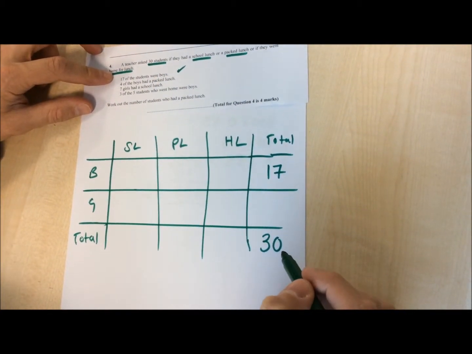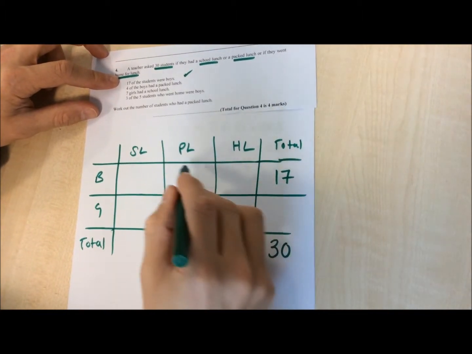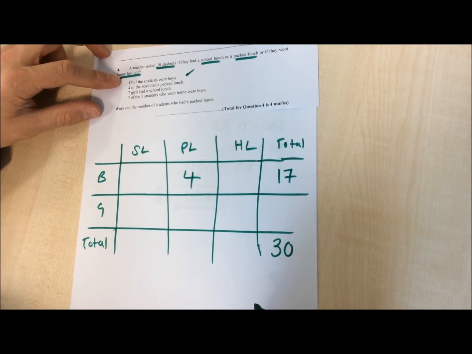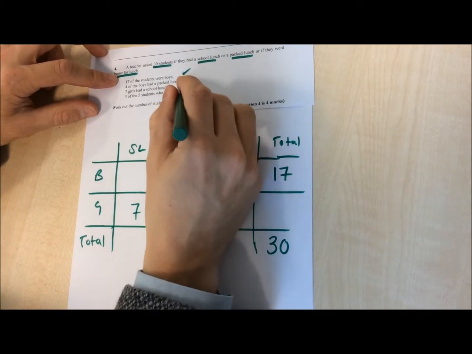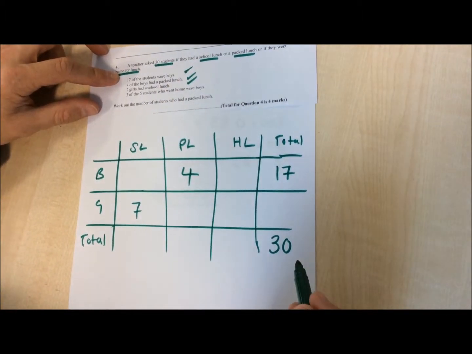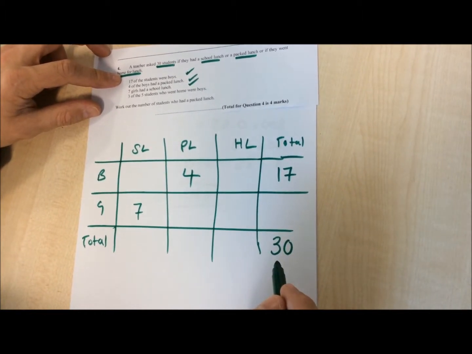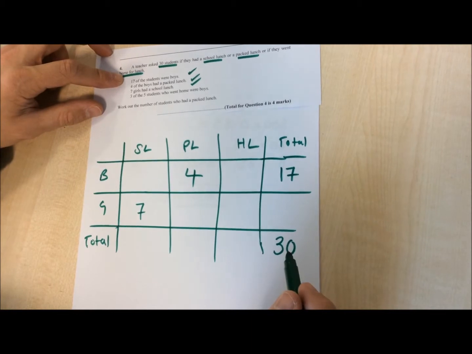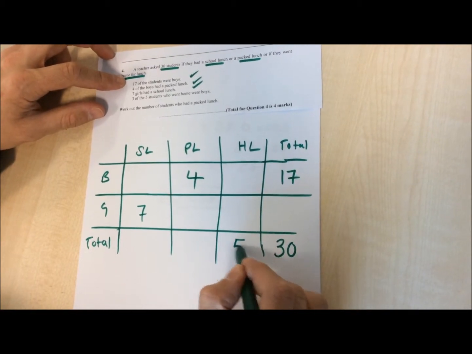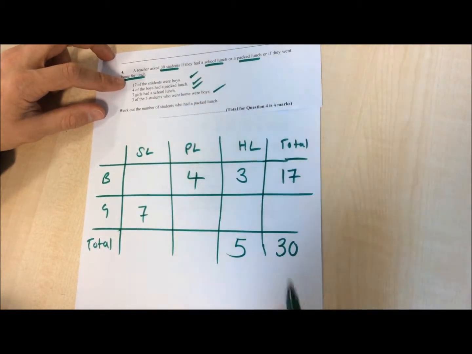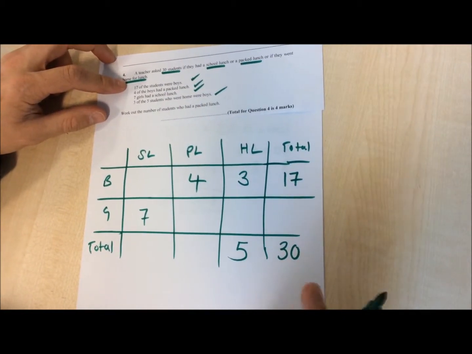Right, 4 of the boys had a packed lunch, so I can put that there. 4 had a packed lunch. 7 girls had a school lunch, so that goes there. Just tick those off. And finally, 3 of the 5 students who went home were boys. So we've actually got 2 pieces of information there. We were told that 5 students went home, and 3 of them were boys. So we've got all the information now in our table that we can get.